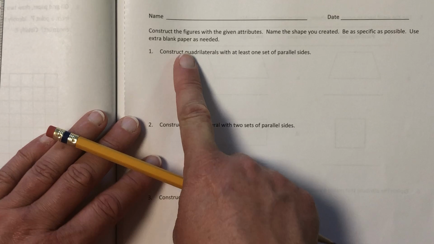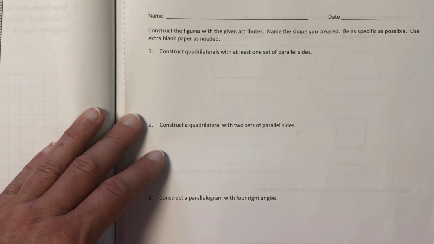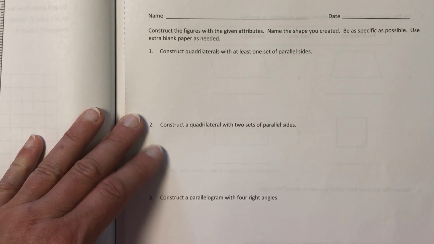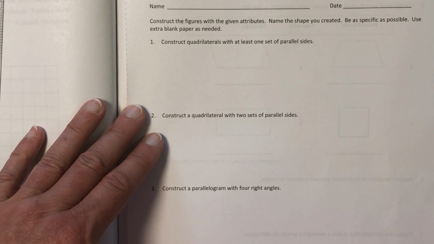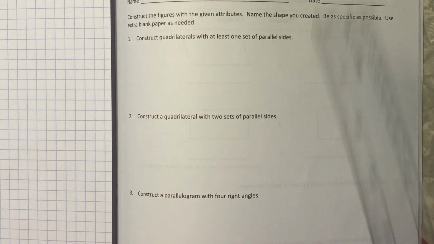So let's read what it says. Today we're going to construct figures with the given attributes. Name the shape we created. Be as specific as possible. And it says to use extra blank paper as needed. So I've pulled out some graph paper, and I've got my graph paper here if I need it. Sometimes it's helpful to have that graph paper.